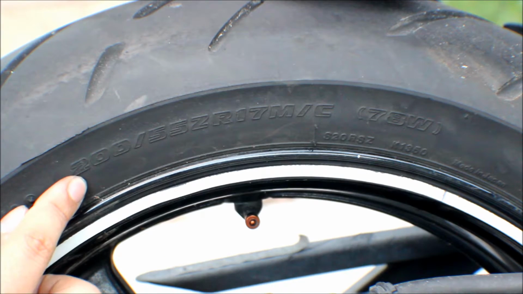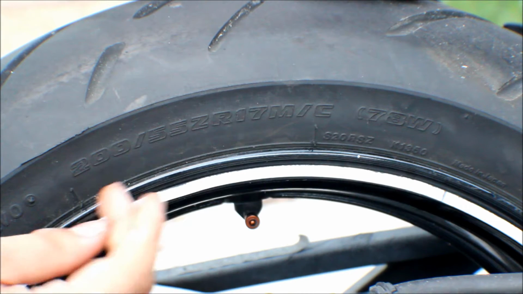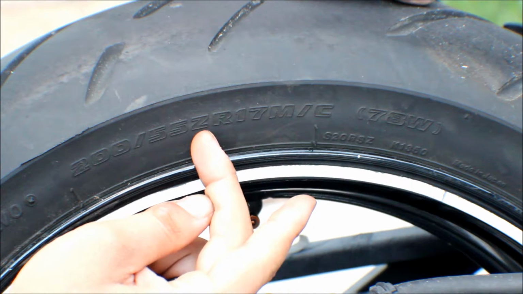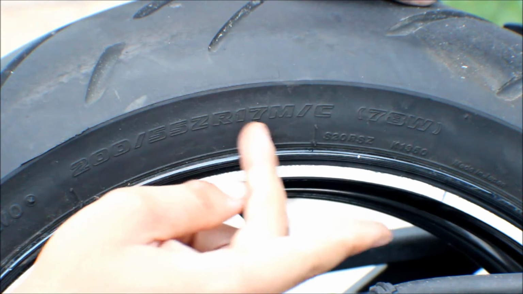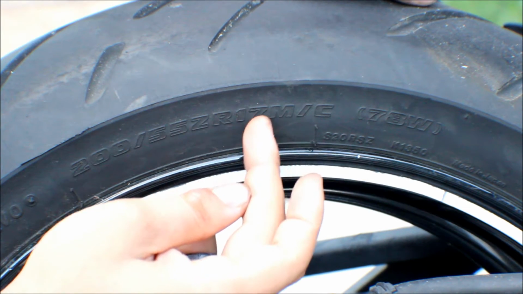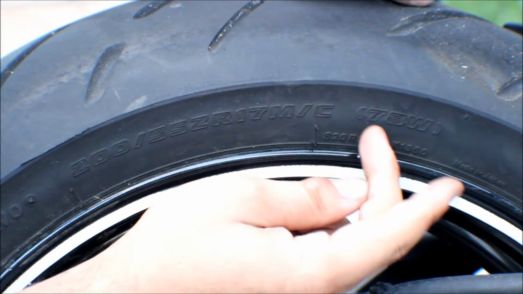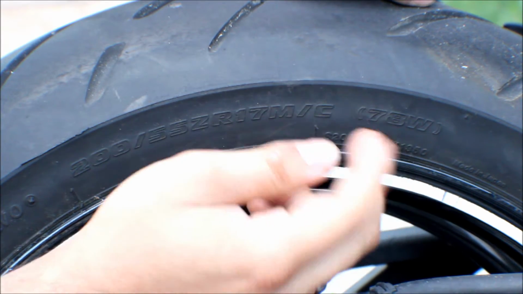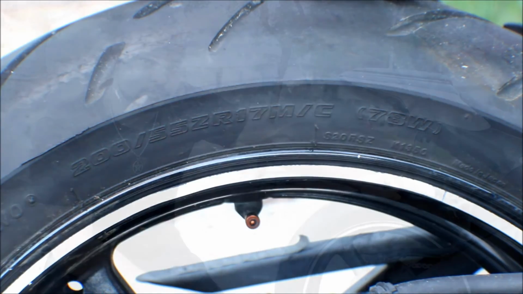200. This is telling you how many millimeters wide the tire is. Sometimes you'll see 120, 180, etc. 55 is an aspect ratio, and we'll get into that in a second. Z is a speed rating. R is the type of construction, meaning radial. 17, sometimes you'll see 16, 18, 20, etc. This is the rim size. M/C basically just means that this is designated as a motorcycle tire. Then you have over here in parentheses the 78W. 78 is a load code, load bearing code, basically telling you how much weight the tire can handle, and W is the true speed rating, and we'll get into that.